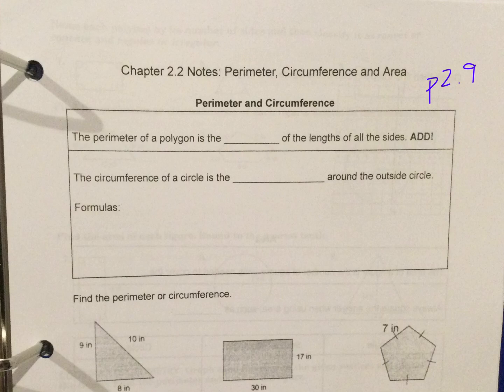This is page 2.9 in your binder. We are going to talk about perimeter and circumference. This is something that you've done for a very long time.